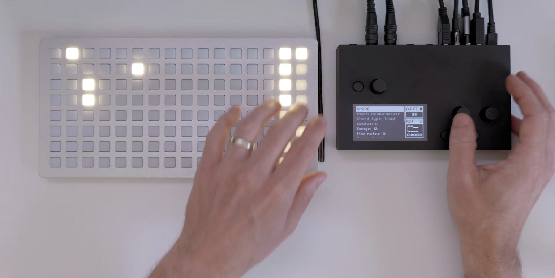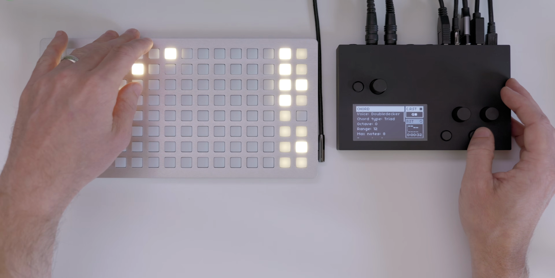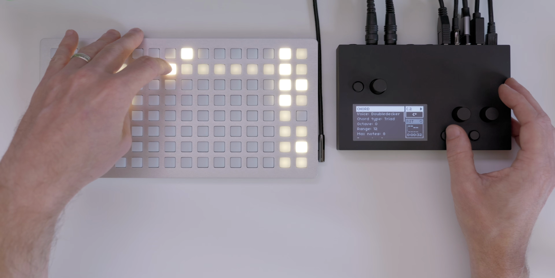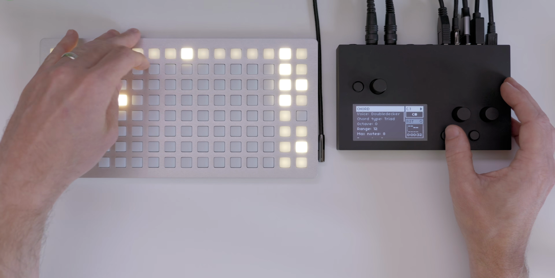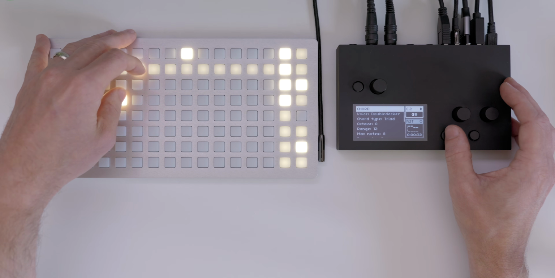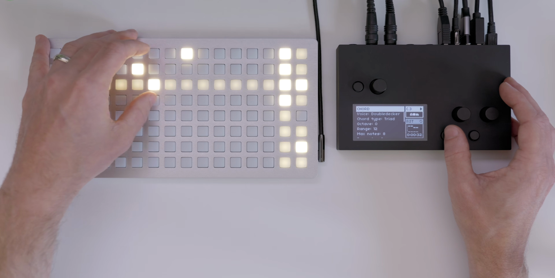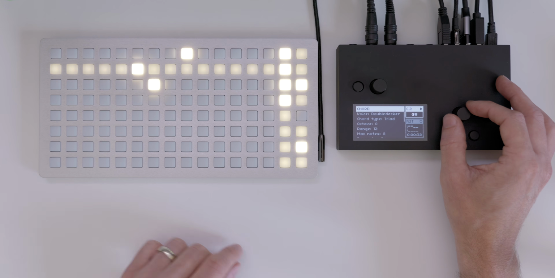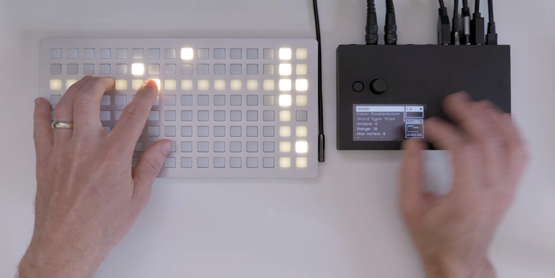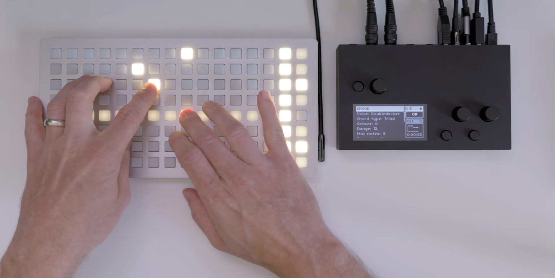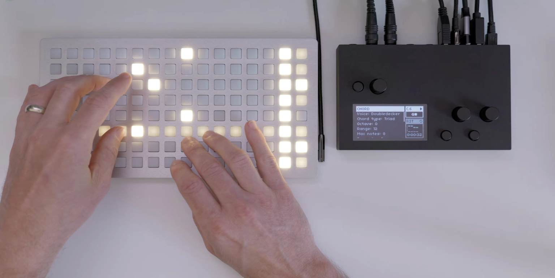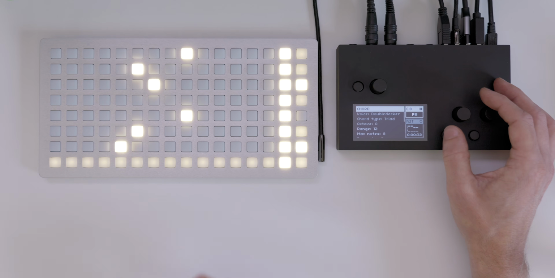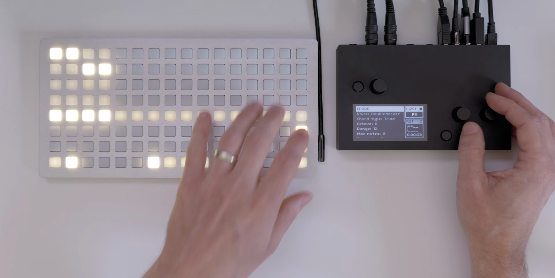All right, let's go back and rework that bridge section, which is not really doing it for me. Okay, and back to the arranger.